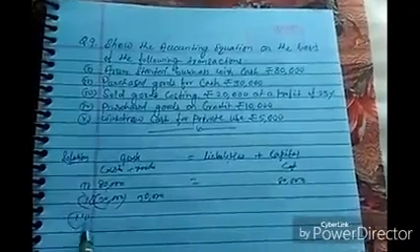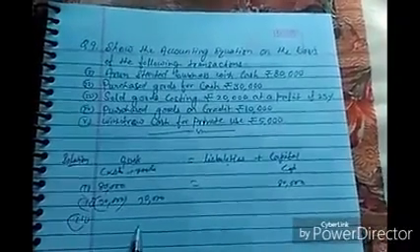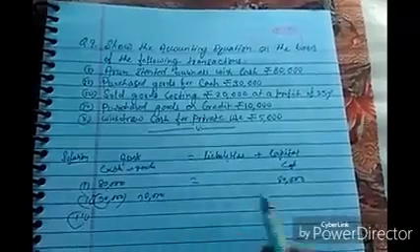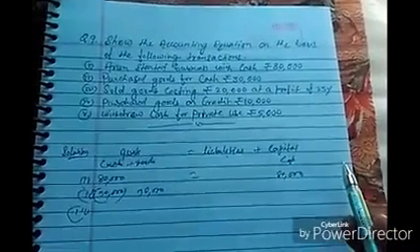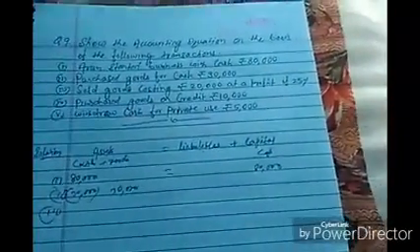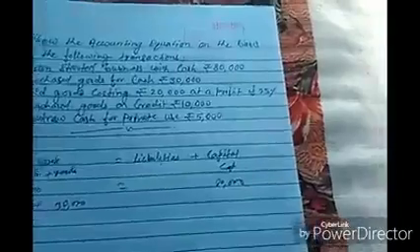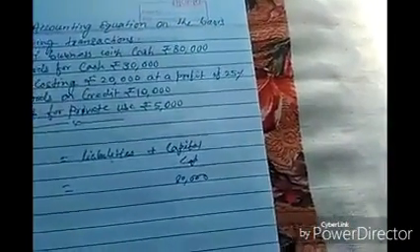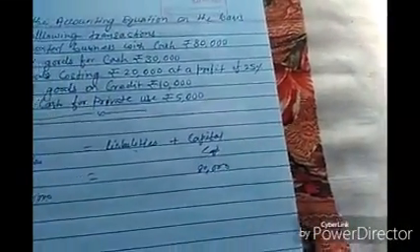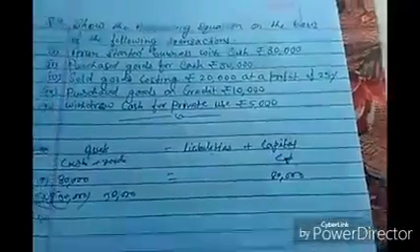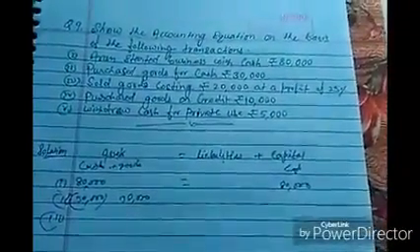Then third transaction, sold goods costing rupees 20,000 at a profit of 25,000. So 25,000 of 20,000 is 5,000.